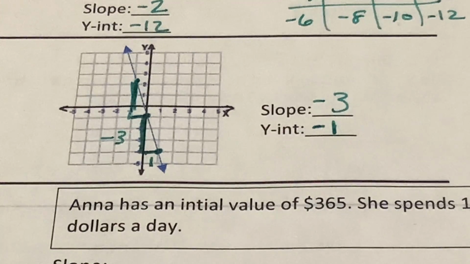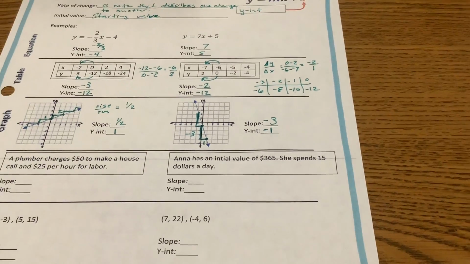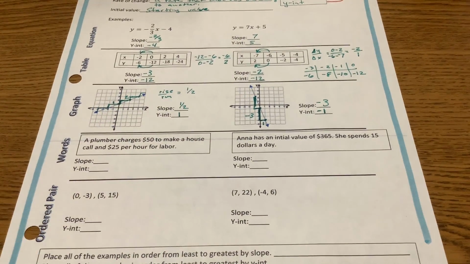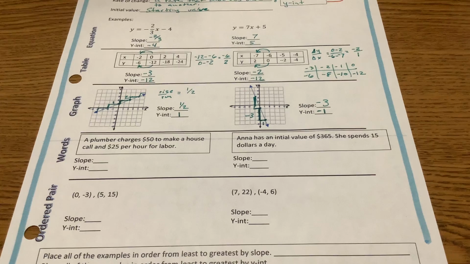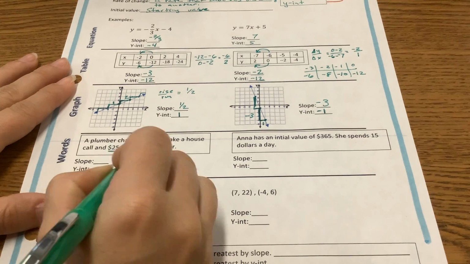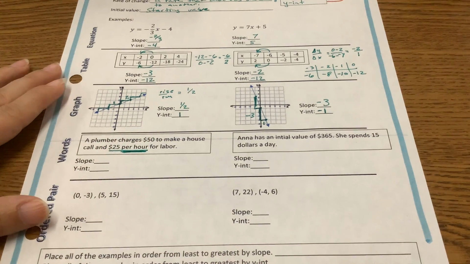All right. Now, looking at our words. A plumber charges $50 to make a house call and $25 per hour for labor. Okay, so you need to decide which one is the slope and which one is the y-intercept. In other words, which one's the initial value and which one is the rate of change? What is his rate? 25. How do you know? Because it says per hour. That means that it's what he charges hourly.